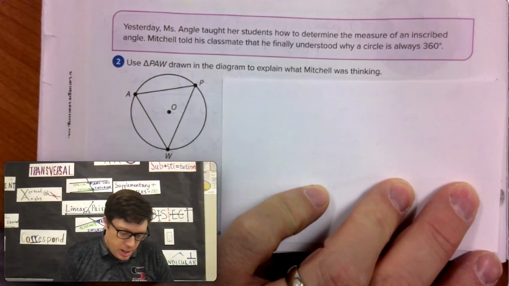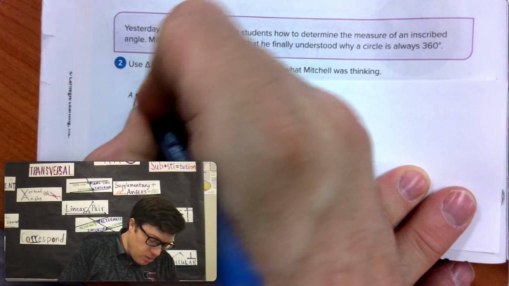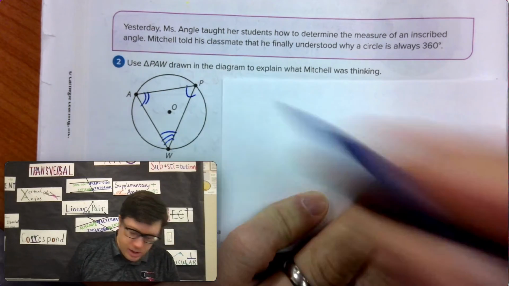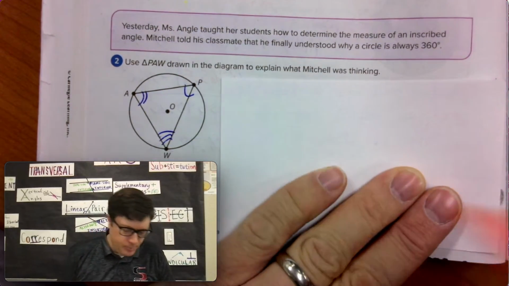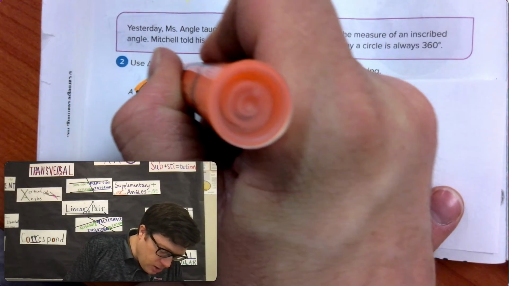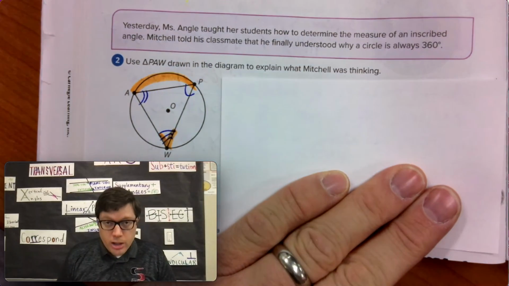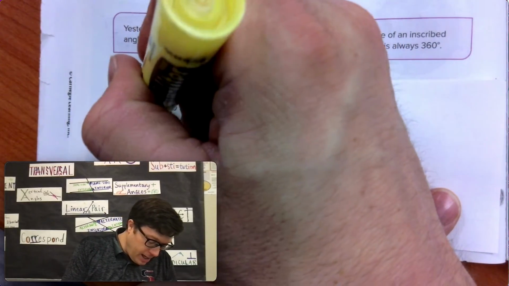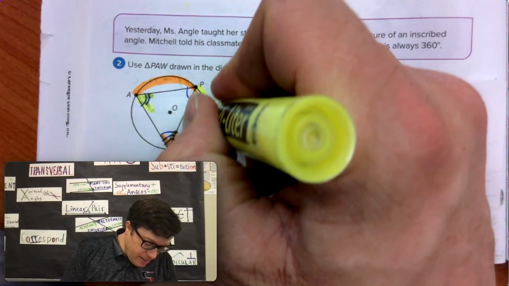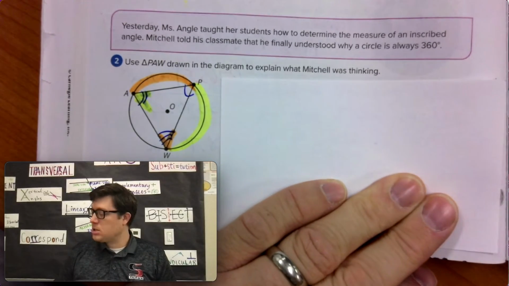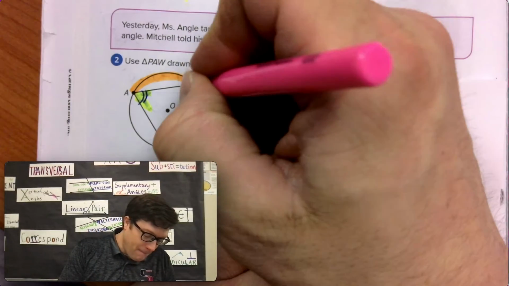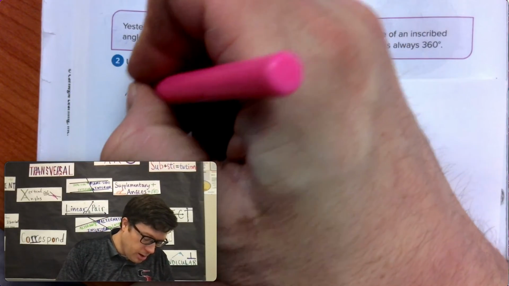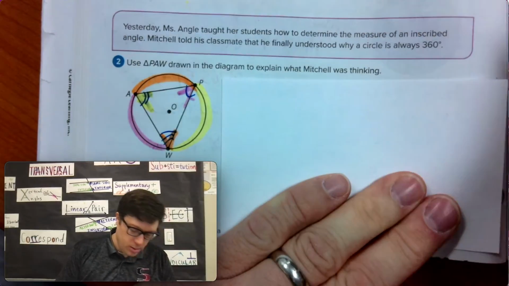And by the way, angle P plus angle A plus angle W is 180. But across from angle W is arc PA, and across from angle A is arc PW, and across from angle P is arc AW.